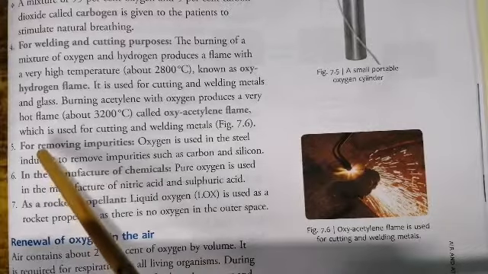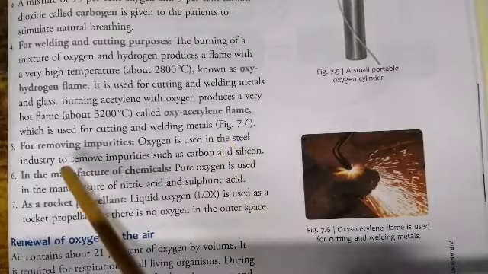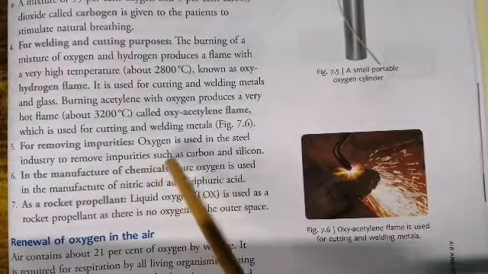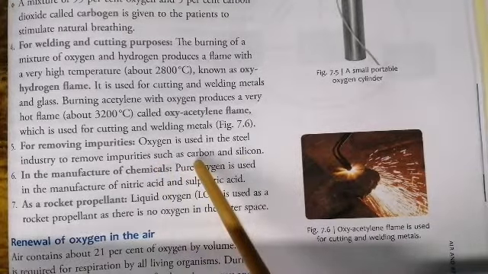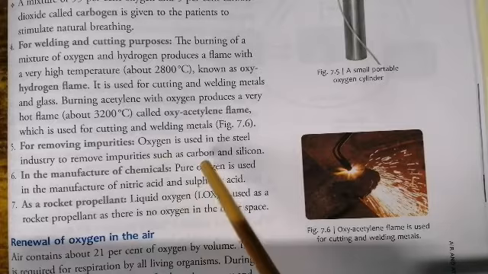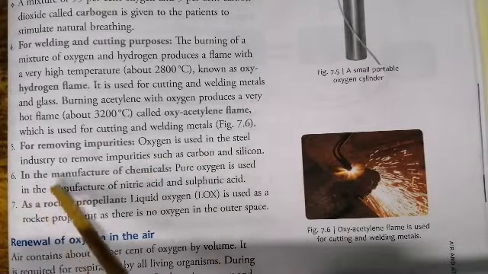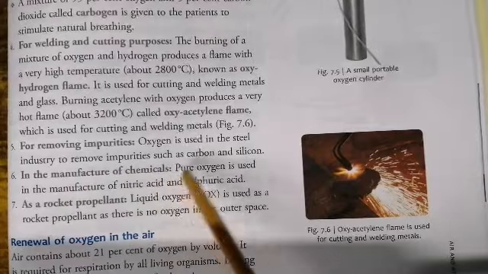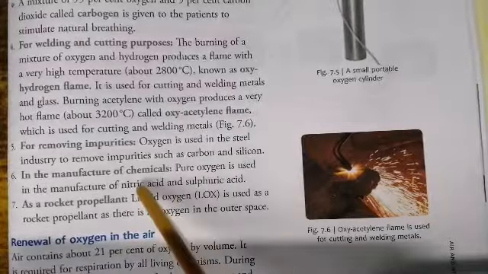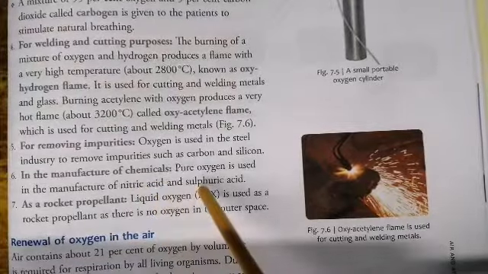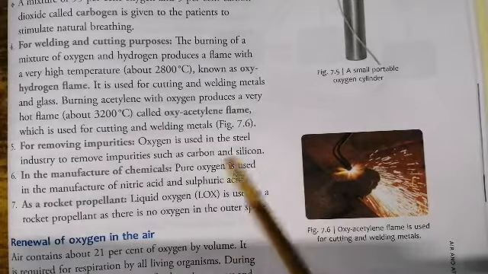Now, number 5, for removing impurities. Oxygen is used in the steel industry to remove impurities such as carbon and silicon. So, the impurities associated with steel, what are they? Carbon and silicon. Number 6, in the manufacture of chemicals, pure oxygen is used in the manufacture of nitric acid, the chemical formula is HNO3, and sulfuric acid, which is H2SO4.